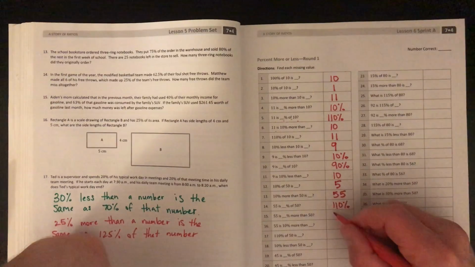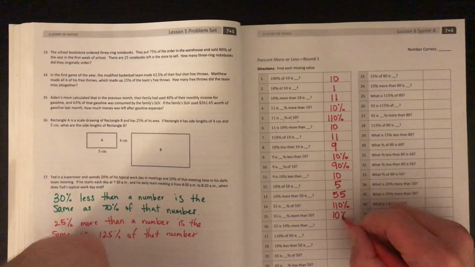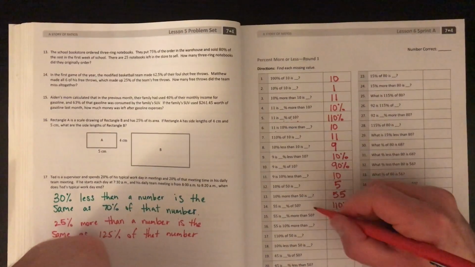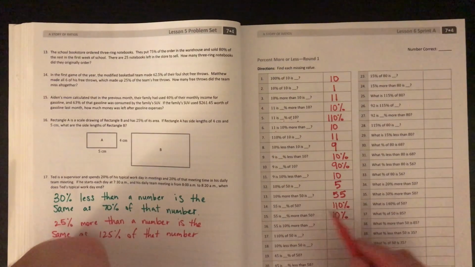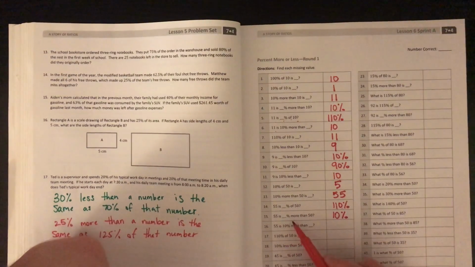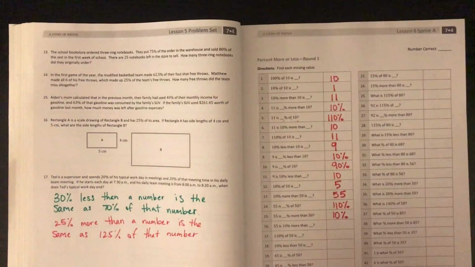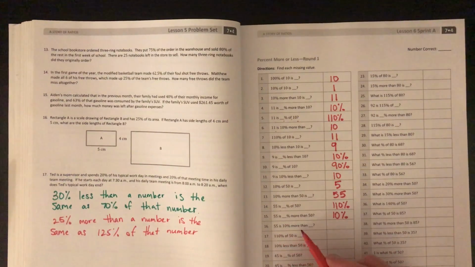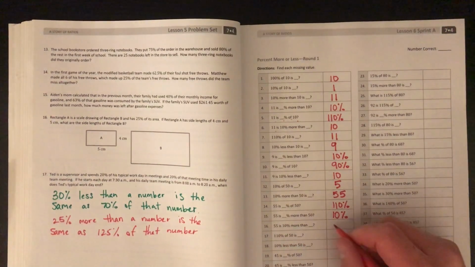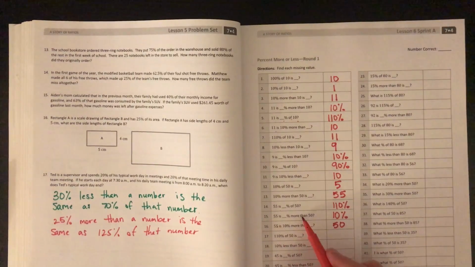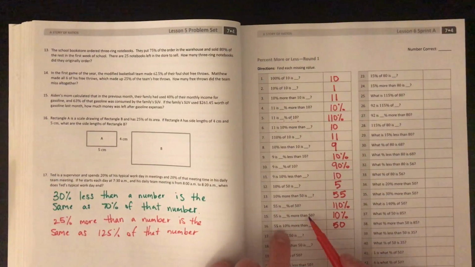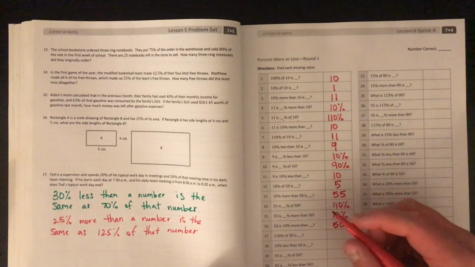Well, it's 10% more because it just has that additional 5 on it. See, so here are these two statements again that basically mean the same thing. 55 is 110% of 50, and 55 is 10% more than 50. So literally the same statement, just the blanks are different pieces.